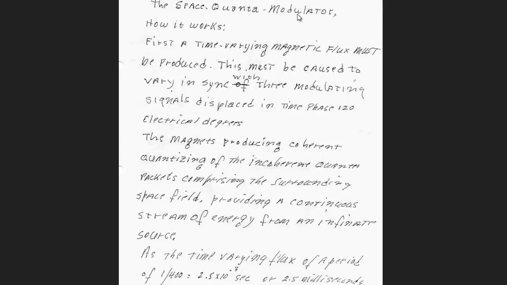The space quantum modulator was a single phase energy producing machine. So what we're reading here, I think there's more being said in this sentence than in most other places, full stop.